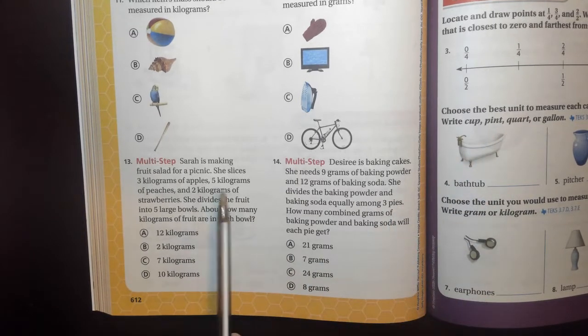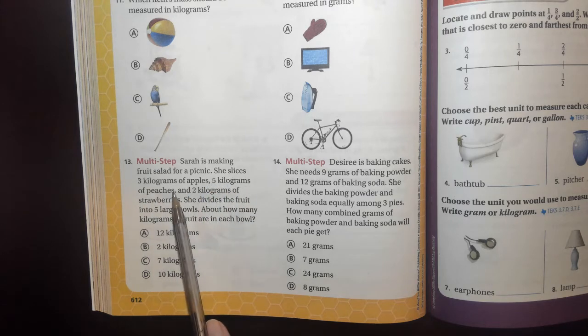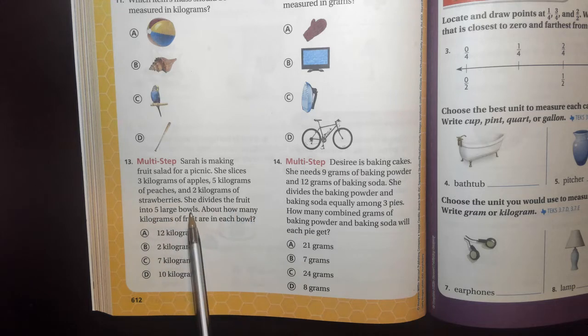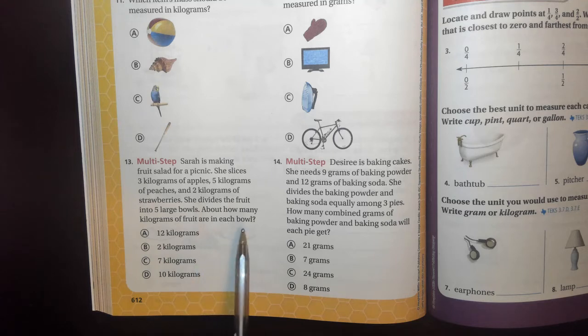Question 13. Sarah is making fruit salad for a picnic. She slices 3 kilograms of apples, 5 kilograms of peaches, and 2 kilograms of strawberries. She divides the fruit into 5 large bowls. About how many kilograms of fruit are in each bowl? So you need to figure out how many kilograms that is altogether, and then figure out if you divided that equally into 5 bowls, the number of kilograms divided by 5 would be how much in each one.